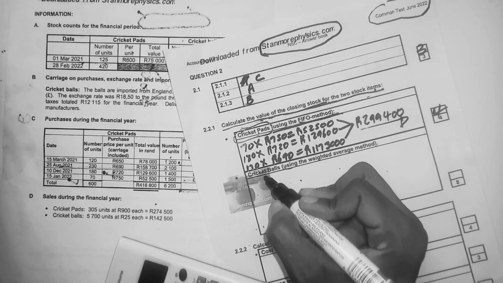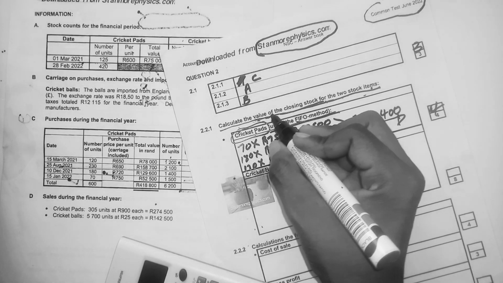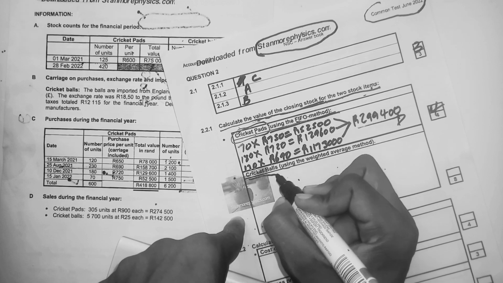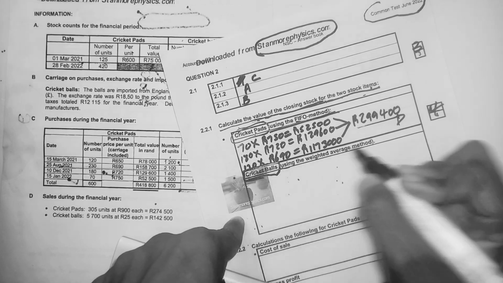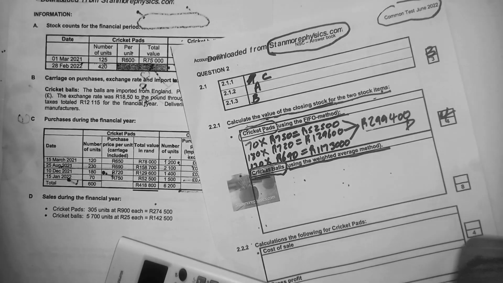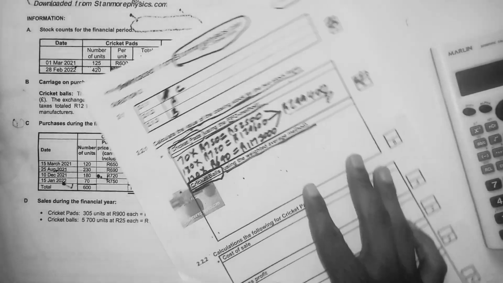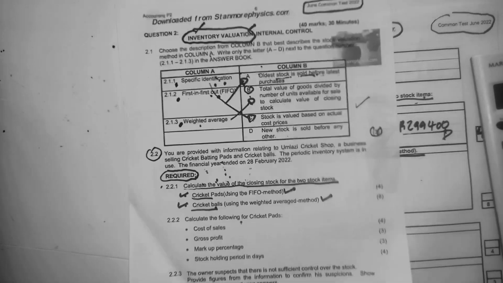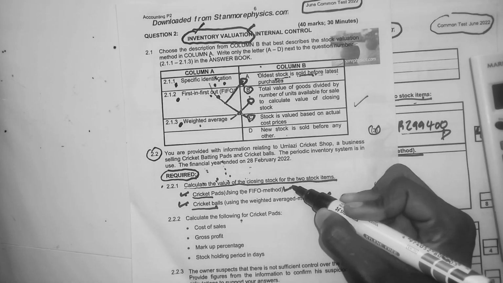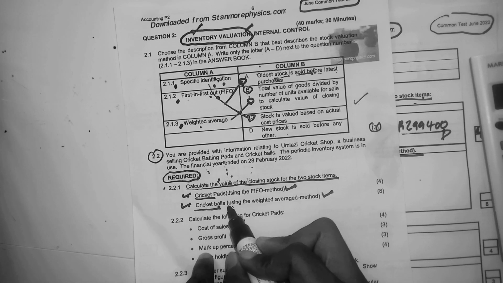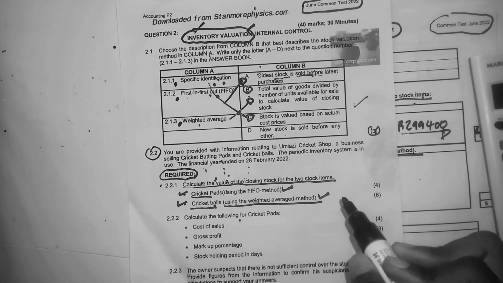Now the second question says calculate the value of closing stock for the two stock items. The second stock item is called the cricket balls, using the weighted average method. So we're going to be using the weighted average method to calculate the value of closing stock for cricket balls. Pretty much simple. So this is our question here. We've already done this one for FIFO. Now we're doing cricket balls using the weighted average method.